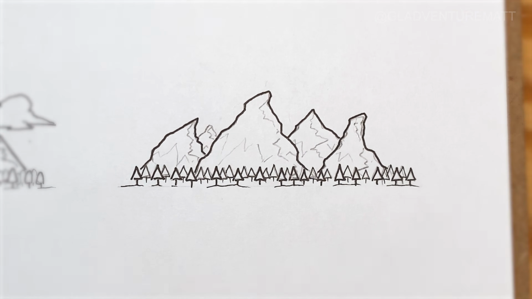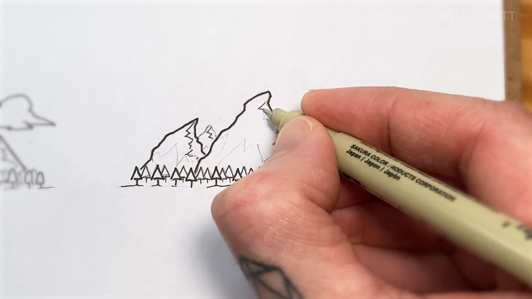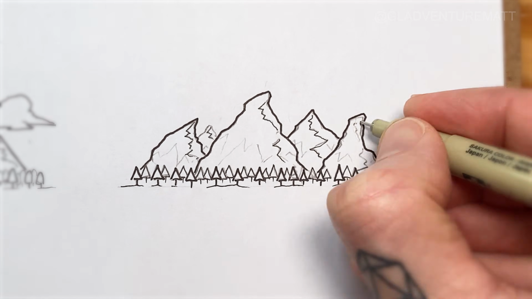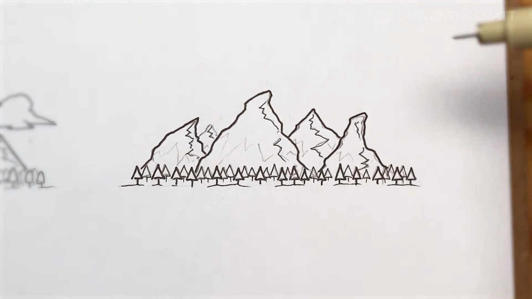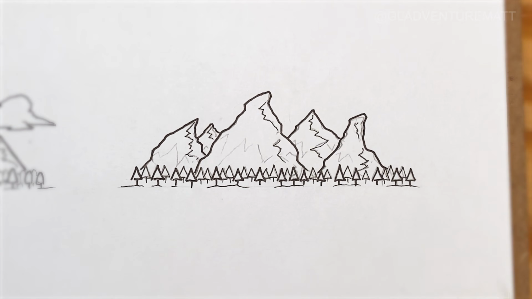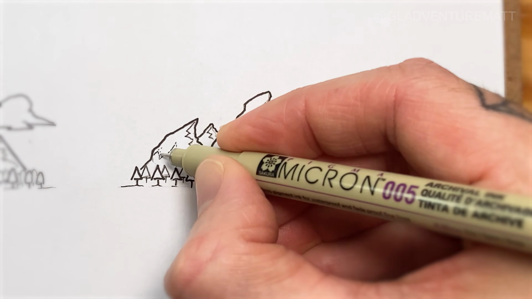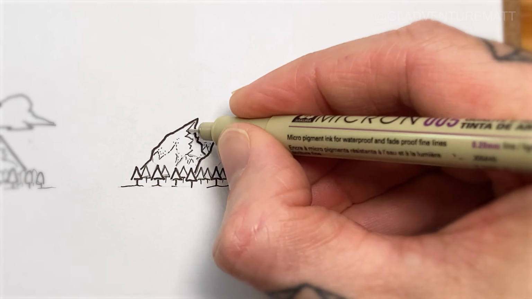And as you can see, I made some of the peaks very different. So we have some that just come to a perfect point, while others sort of come to a more flat plateau and fall off to a more vertical bluff or cliffside. For the snow, just using my thin pen and texturing it in with a little bit of dot work.